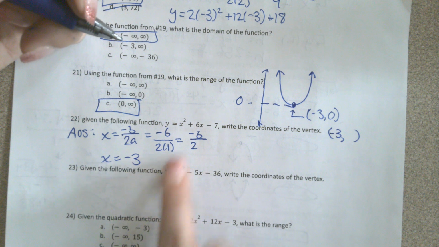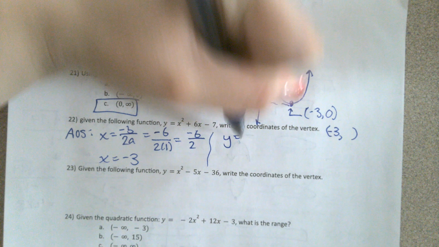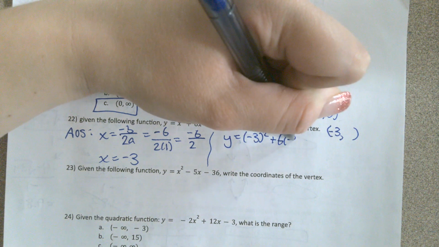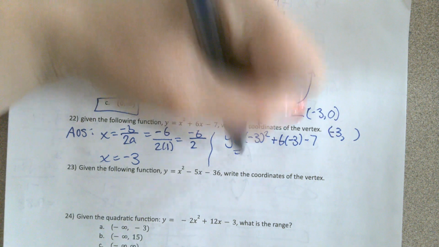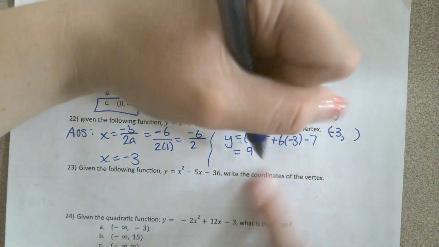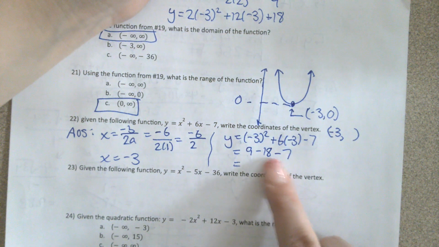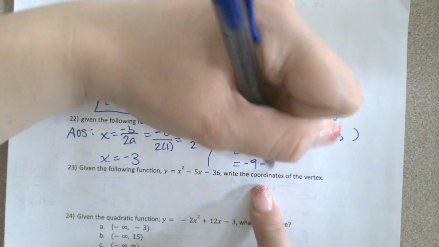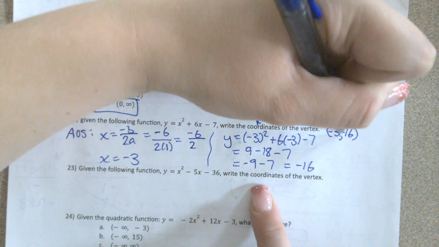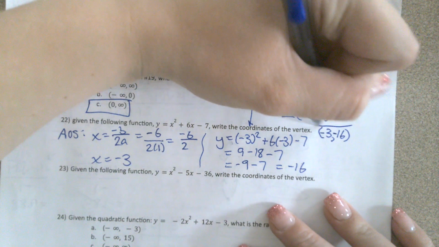Once I find my x, you just plug it back in to find your y. Y equals negative 3 squared plus 6 times negative 3 minus 7. Negative 3 squared is positive 9. 6 times negative 3, that's negative 18 minus 7. 9 minus 18, that's negative 9 minus 7, that's negative 16. Negative 3, negative 16 is my answer here.